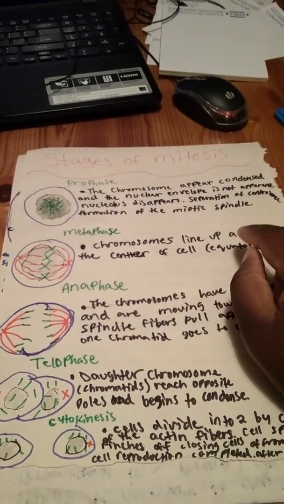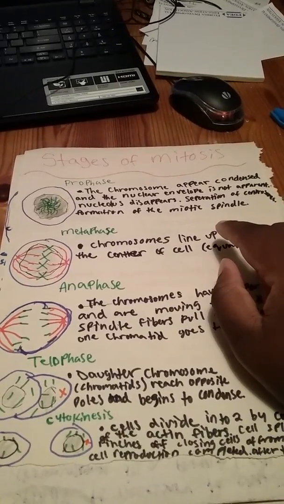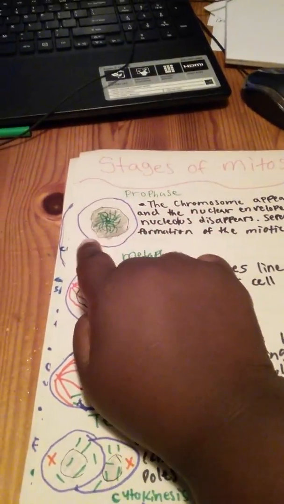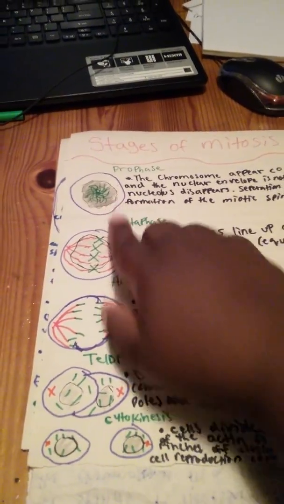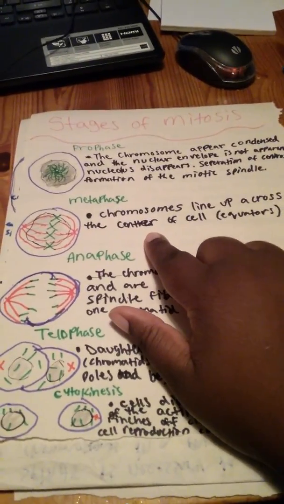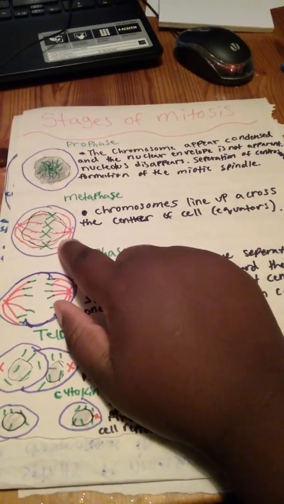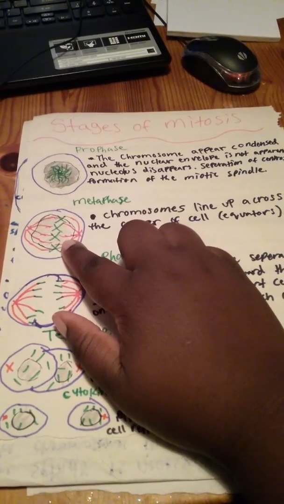Separation of centrosomes, formation of the meiotic spindle. So they're all together. And as you see, this black part is the nucleus. Like how they said, the nucleus will disappear. And as you can see in metaphase, it's disappearing.